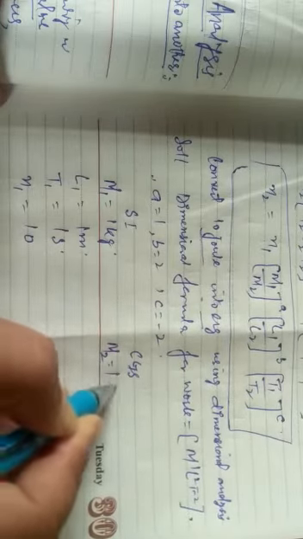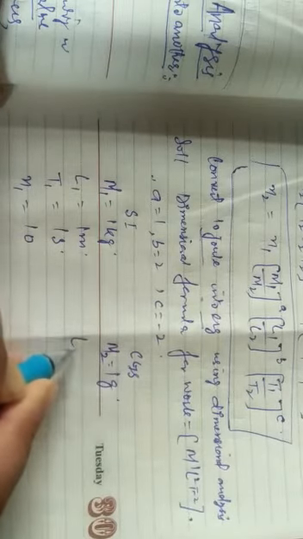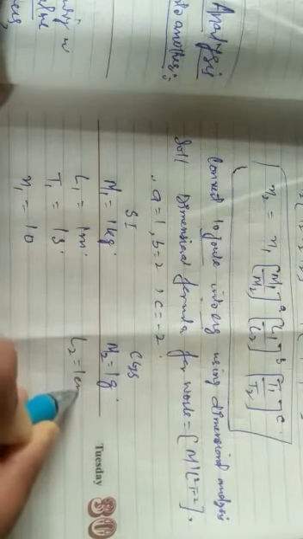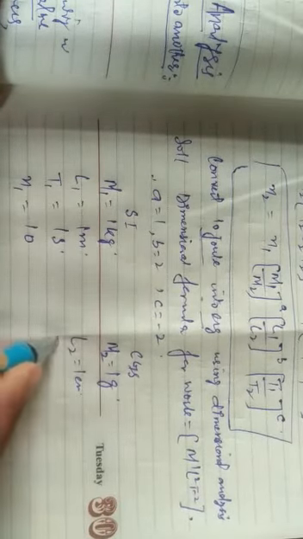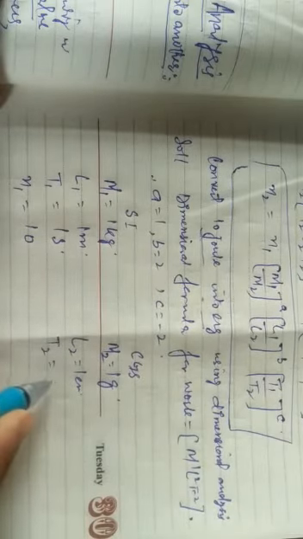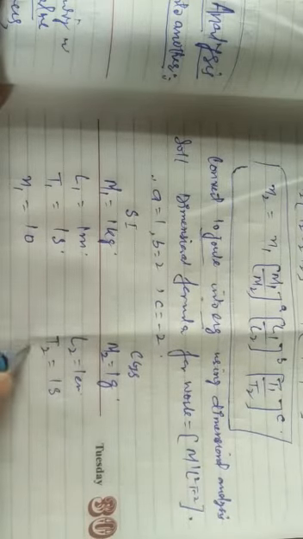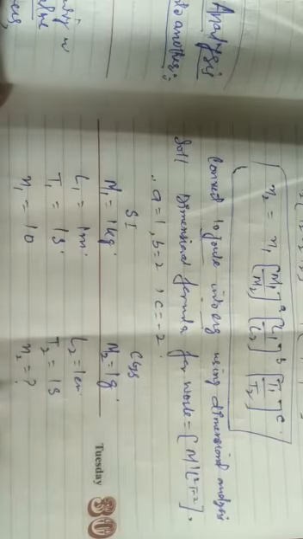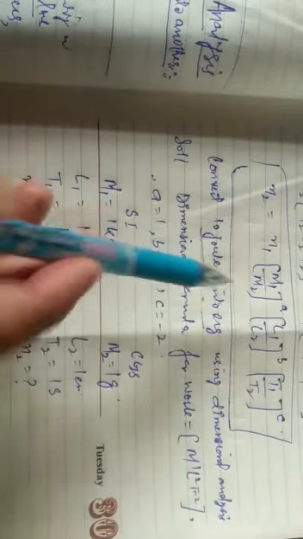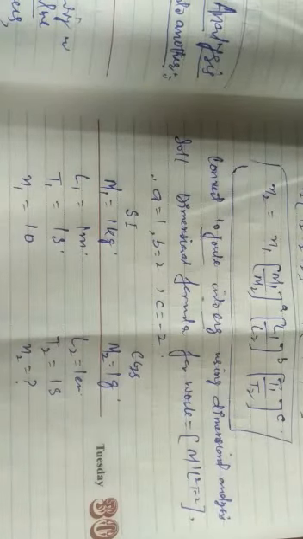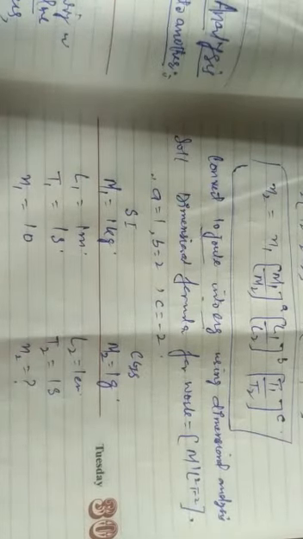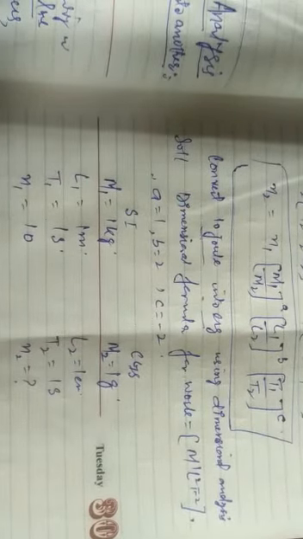m2 is equal to 1 gram, l2 is equal to 1 centimeter, and we're having t2 equals what, 1 second, and n2 equals the actual question. So we're going to use this very formula here and the respective data in the respective positions. So we will get the value. So therefore n2 equals n1 is kept there.